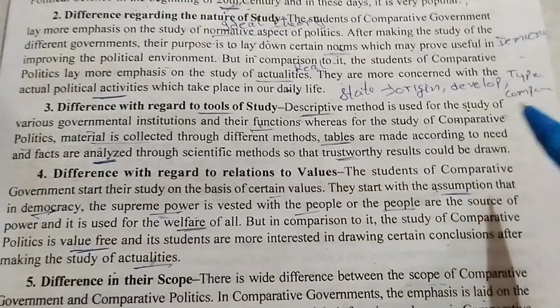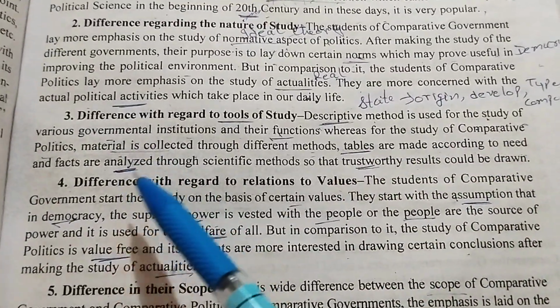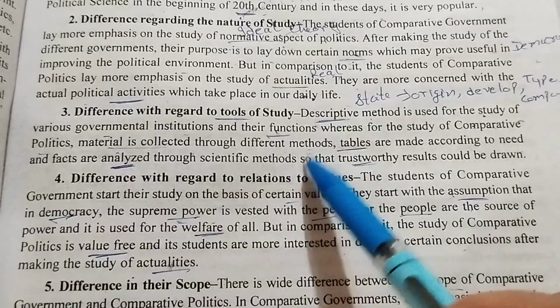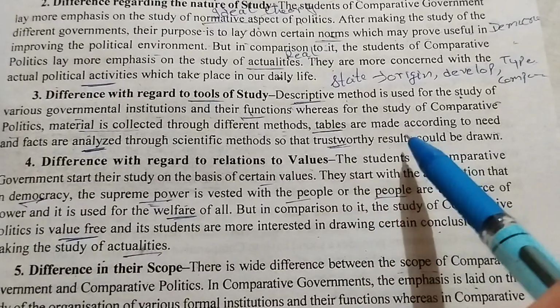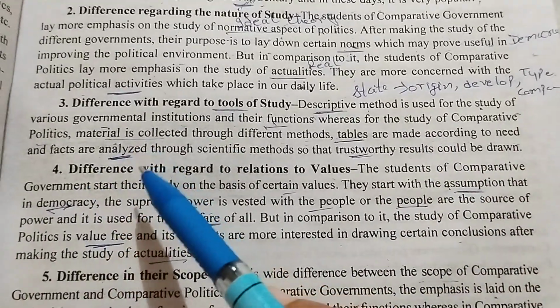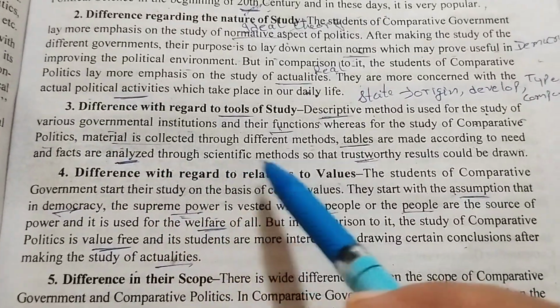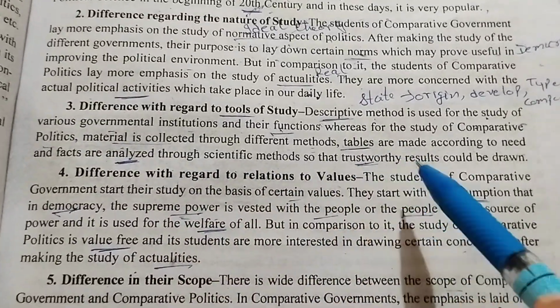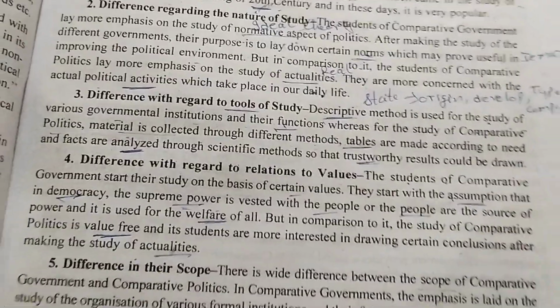For the study of comparative politics, material is collected through different methods, tables are made according to need, and facts are analyzed through scientific methods so that trustworthy results can be drawn.